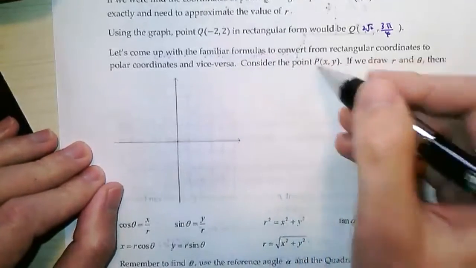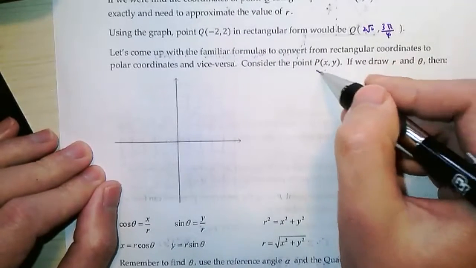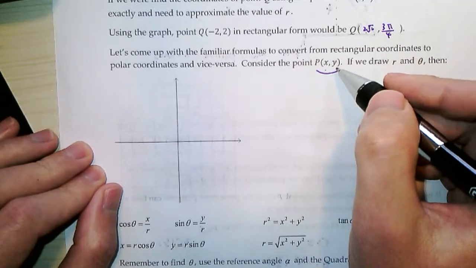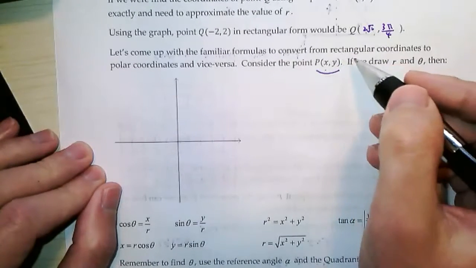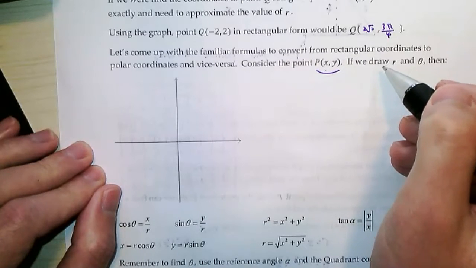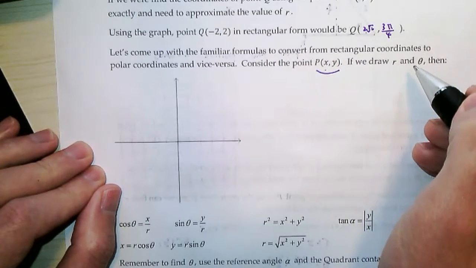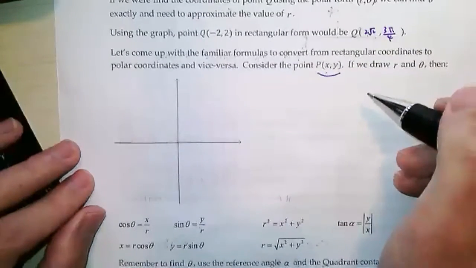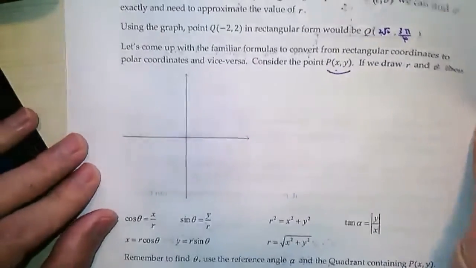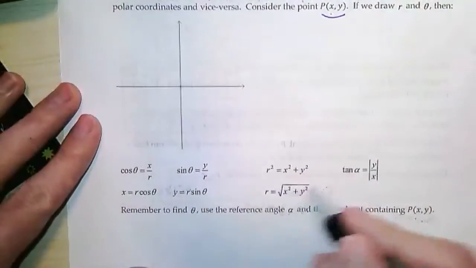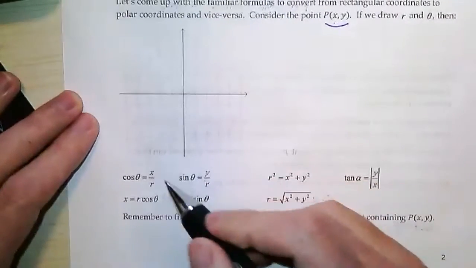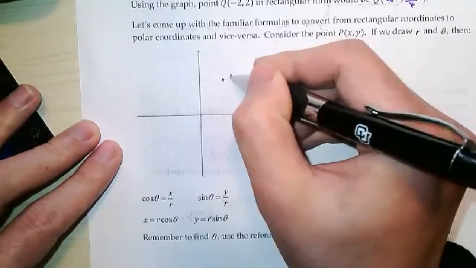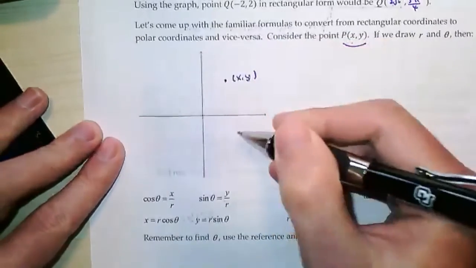However, let's say I just give you a point, x comma y. I have not specifically told you what the values of x and y are. You need to figure out what r is, what theta is. So we have to come up with a few basic formulas as we did here. Let's see how we derive those formulas. First, any point, let's say it's here, x comma y. It can be really any point.